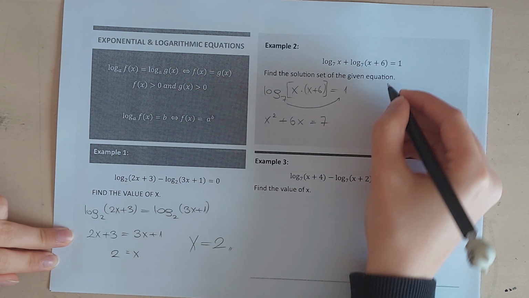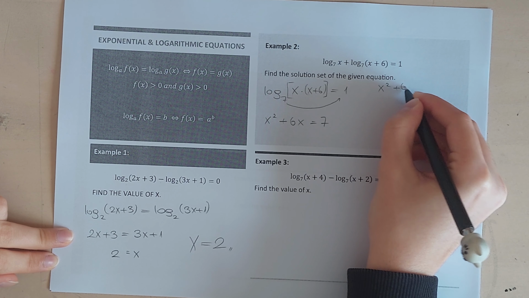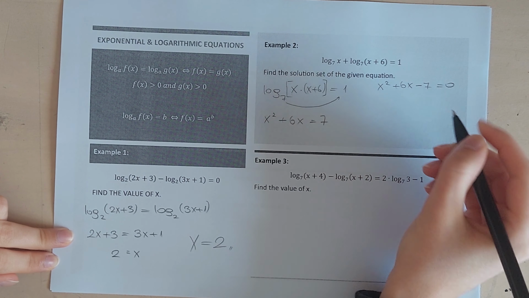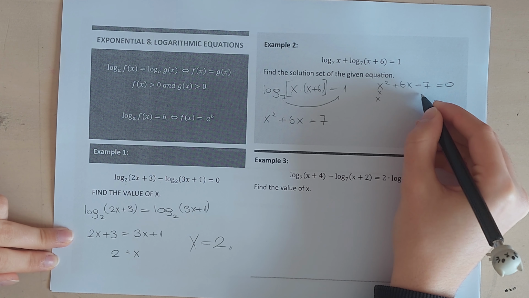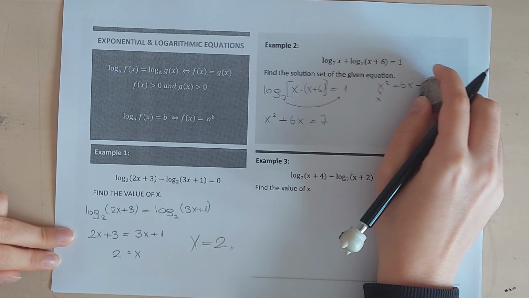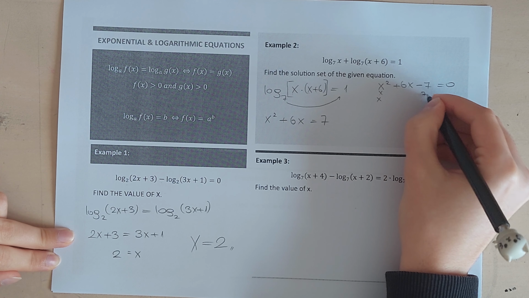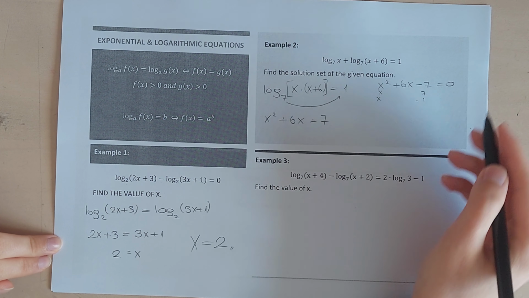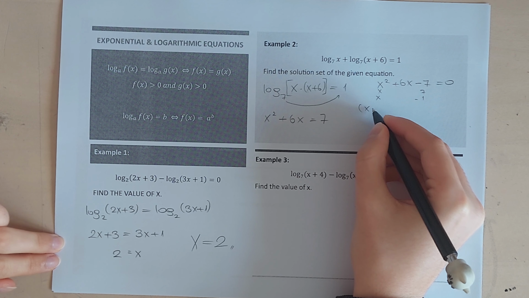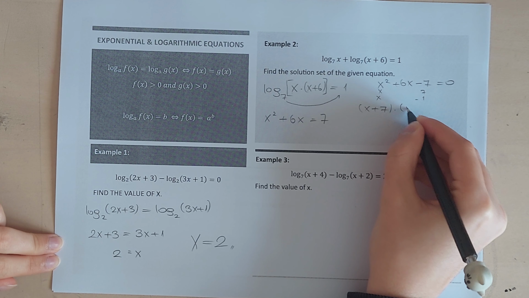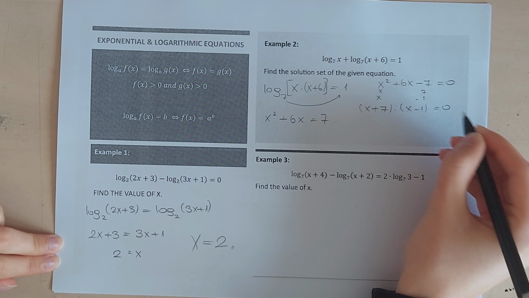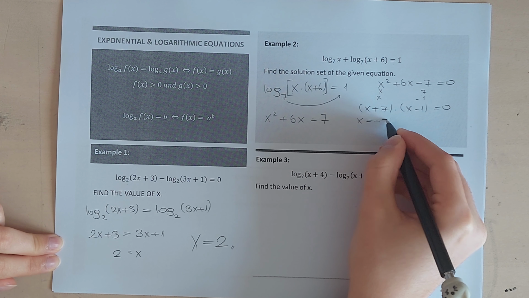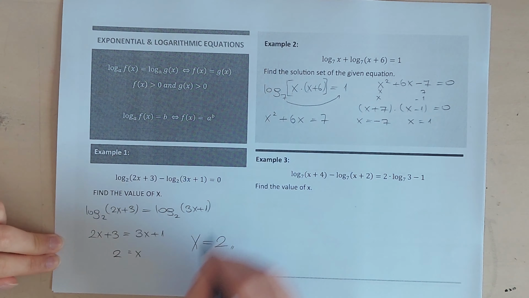Okay, so if I want to solve this, I get x squared plus 6x minus 7 is equal to 0. I can factorize this using 7 and 1. I put a minus in front of 1, so their product is minus 7, their sum is plus 6. So this expression is actually equal to (x plus 7) times (x minus 1) is equal to 0. That's why x is either minus 7 or it is equal to 1.